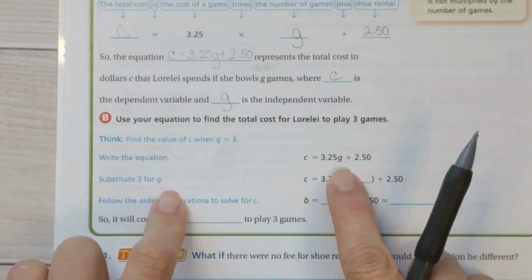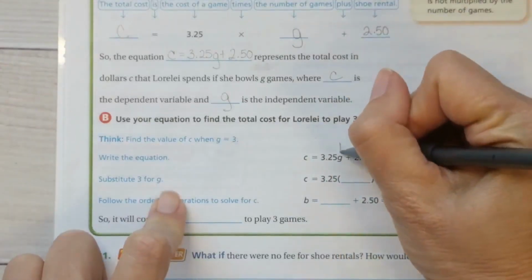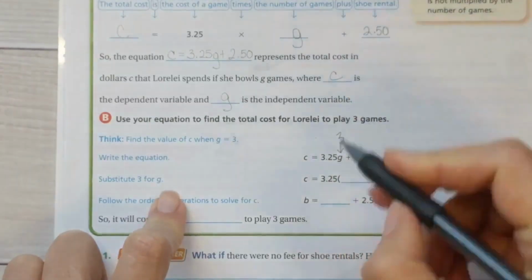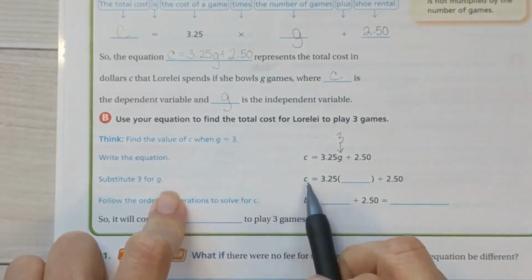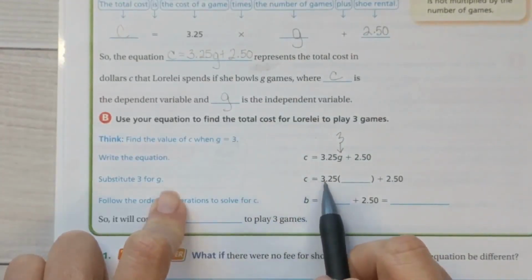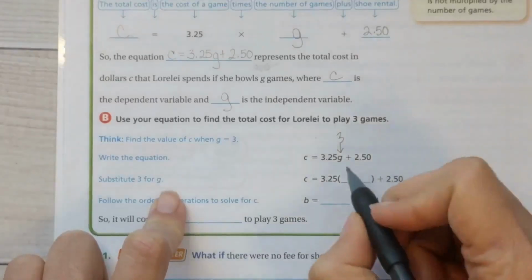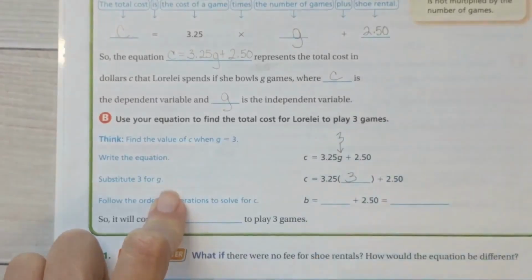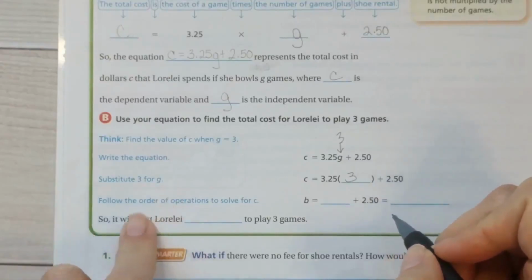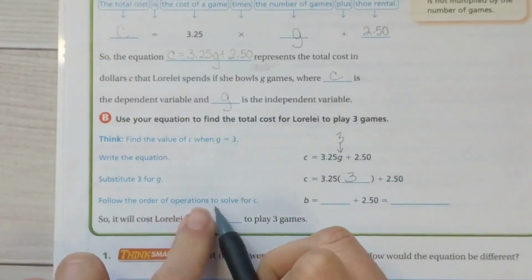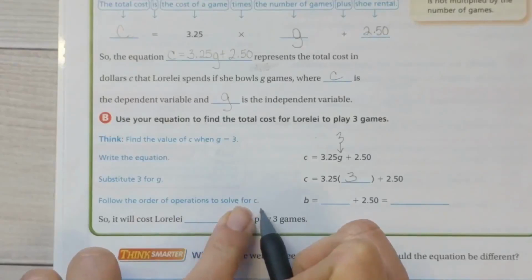Substitute 3 for G. In other words, we're going to put 3 right in there for that variable. C equals $3.25 times 3 games plus $2.50 for that shoe rental. Follow the order of operations to solve for C.